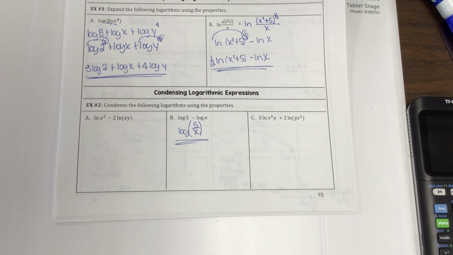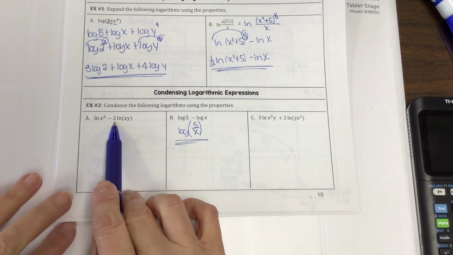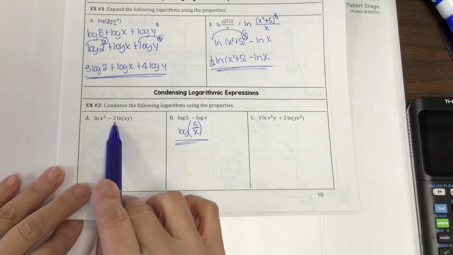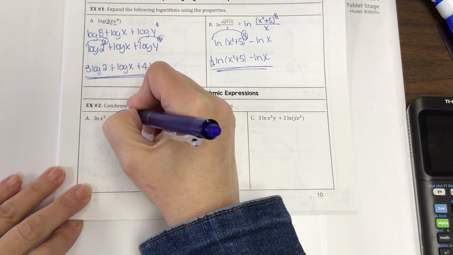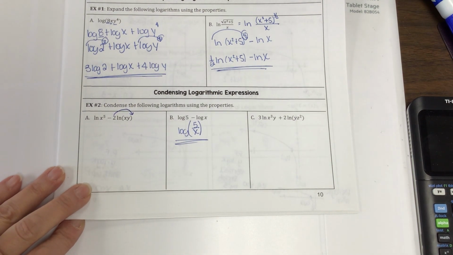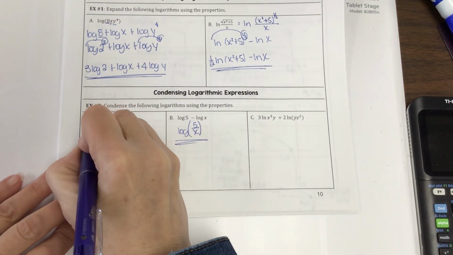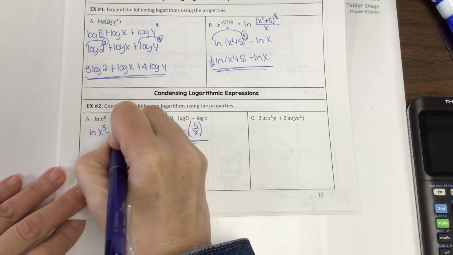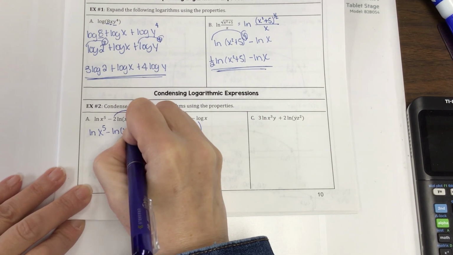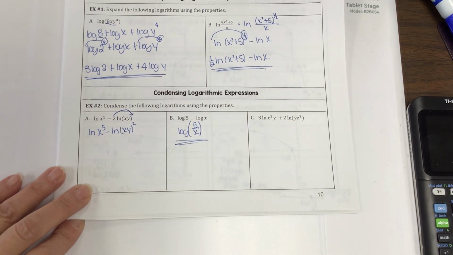This is subtraction, so we know we're going to divide, but what about this 2? What do we have to do with it? We have to pull it up. Yes? So we still have natural log of x to the 5th minus natural log xy has to be in parentheses because all of that is squared.